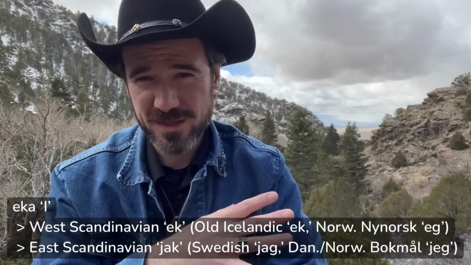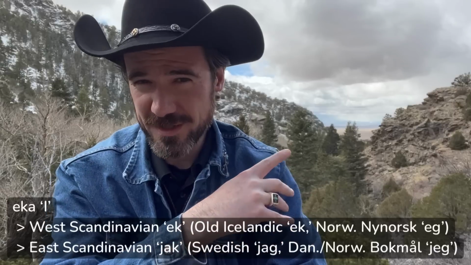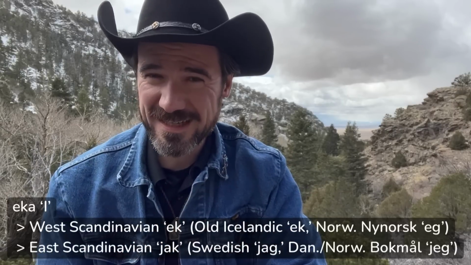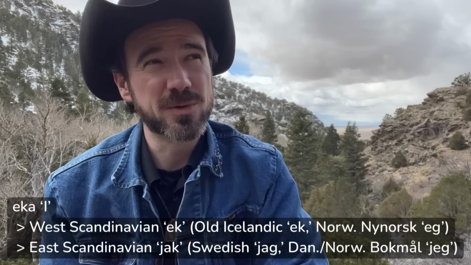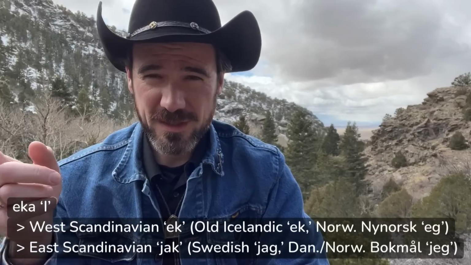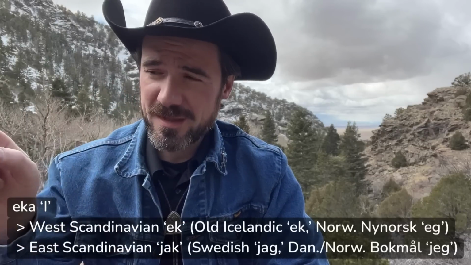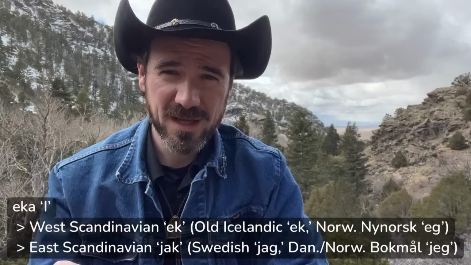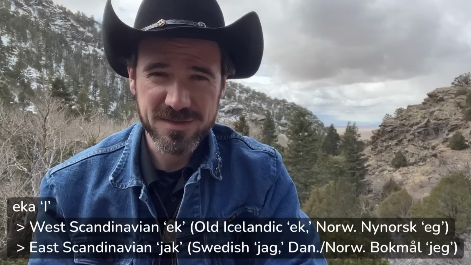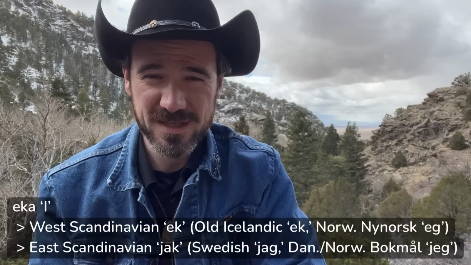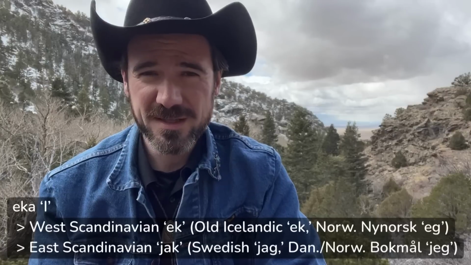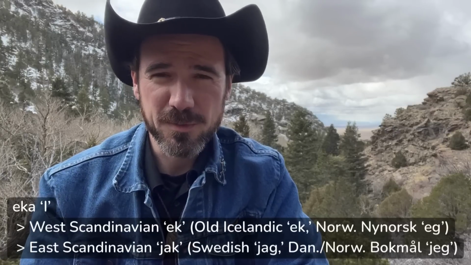Later in the West, so in Western Norway and an area settled from it, that A drops and you get ek already in later Proto-Norse. Whereas in the East, in Sweden and Denmark, an area settled from there, the A breaks the E, so-called, and gives us jak, which of course is the ancestor form to Swedish ja, Danish jeg, Norwegian bokmål jeg.